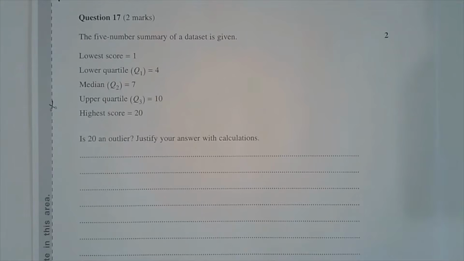Question 17. The 5-number summary of a dataset is given. Lowest score equals 1, lower quartile Q1 equals 4, median Q2 equals 7, upper quartile Q3 equals 10, highest score equals 20. Is 20 an outlier? Justify your answer with calculations.